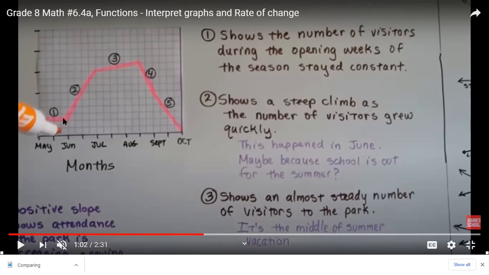We can count together: 1, 2, 3, 4, and then 5. So I have 5 lines, and we want to describe what each line means, and when it will be increasing quickly, decreasing slowly, or constant.